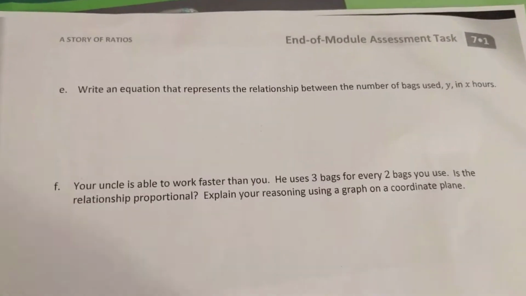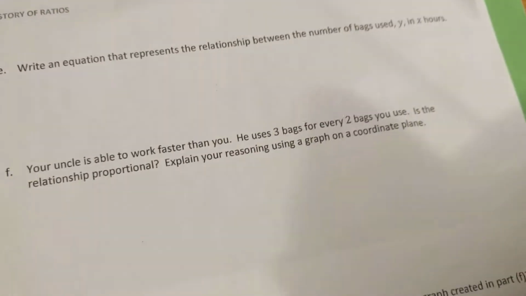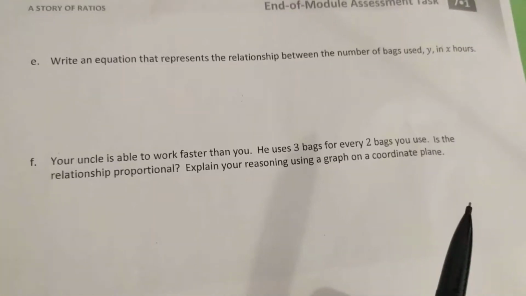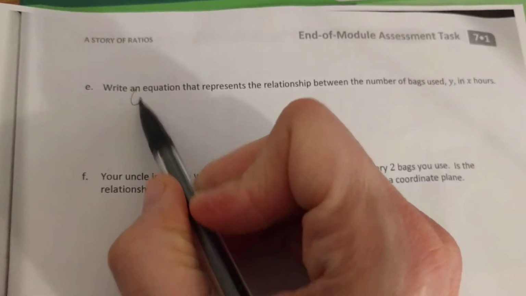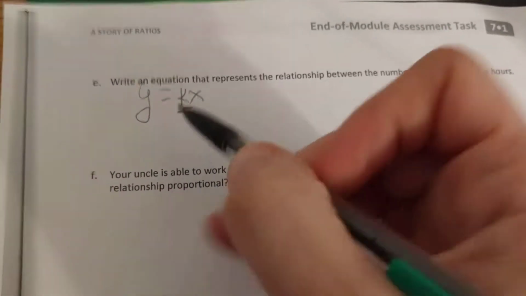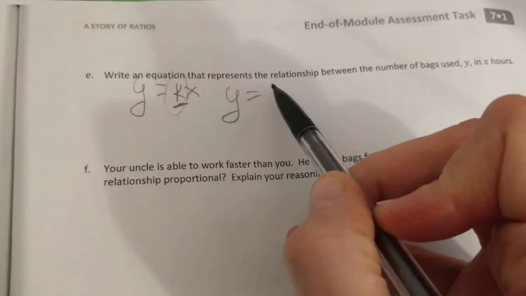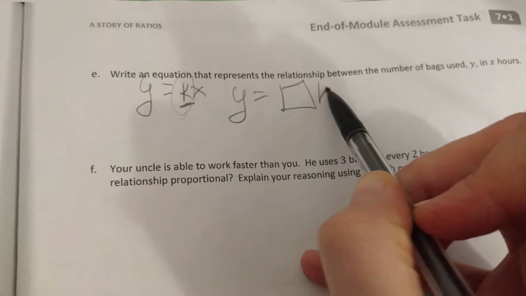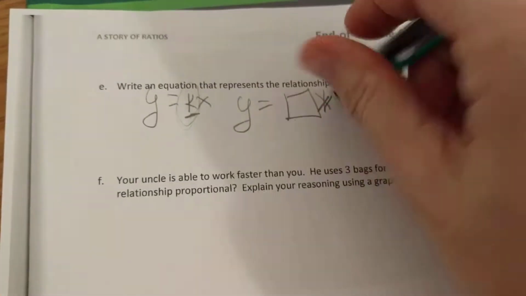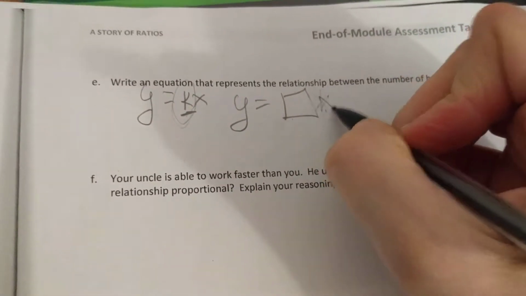Okay, so let's take a look at part E. Write an equation that represents the relationship between number of bags used, or Y, and X hours. So what this is saying is use the formula Y equals KX. I've already shown you what K is, so you're going to replace K in this equation. So you have Y equals, put K in here, times X. Sorry, that's too sloppy. This should be X.